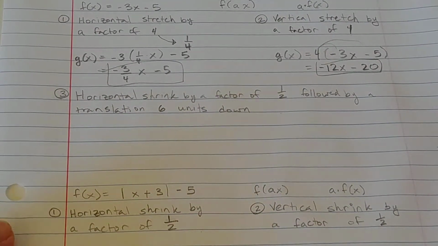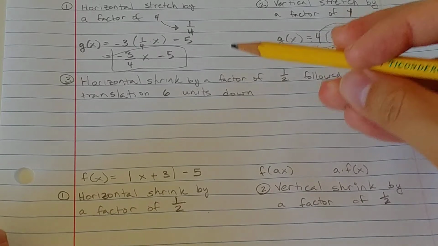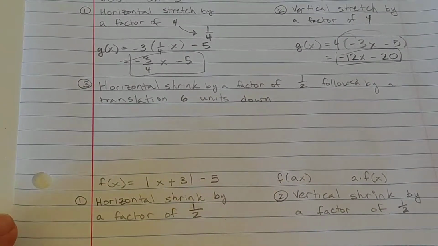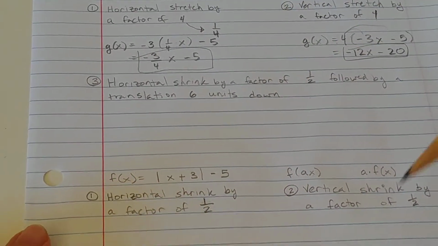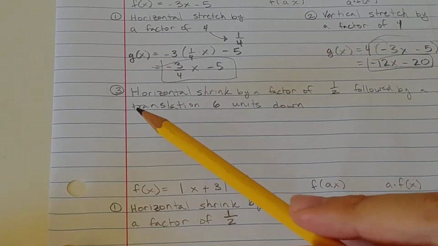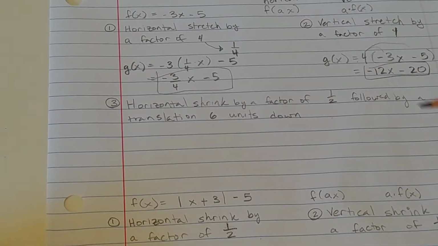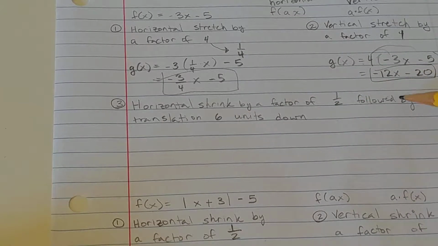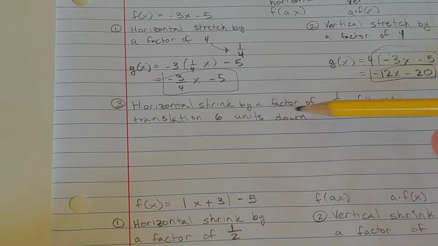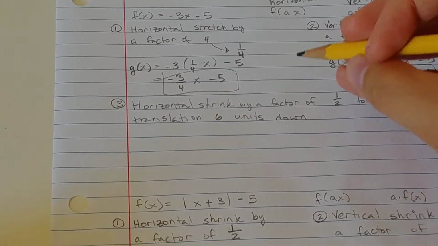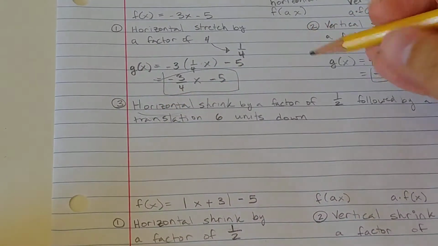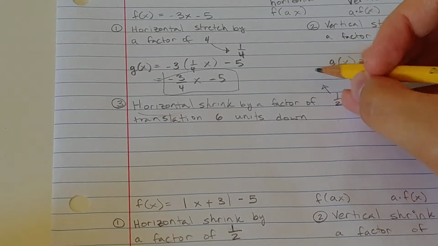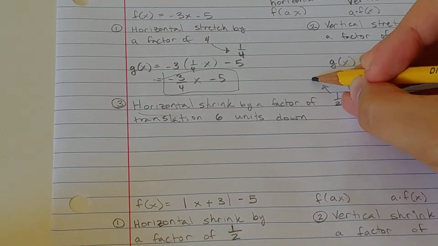All right. So horizontal, just the x. Vertical, the whole function. And also horizontal, you want to do the reciprocal. Things to keep in mind. So let's look at 3. This is where we're going to combine. We're going to do a horizontal shrink by a factor of 1/2, followed by a translation 6 units down. Since it's horizontal again, we have to do the reciprocal. The reciprocal of 1/2 is 2.